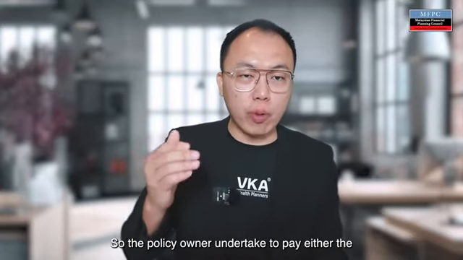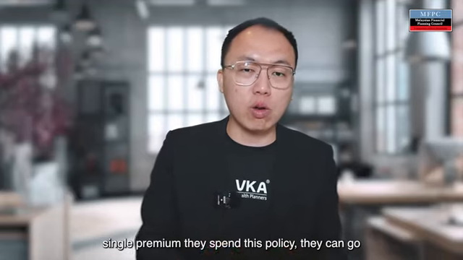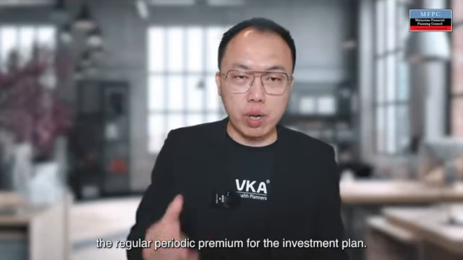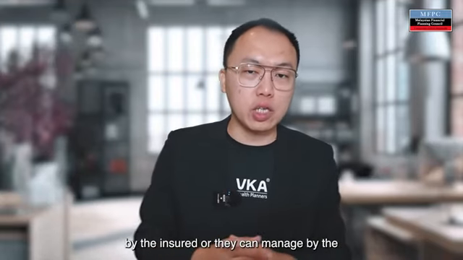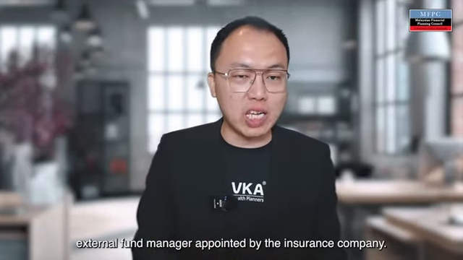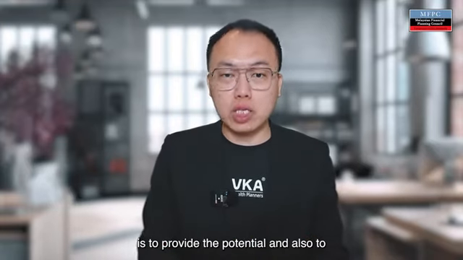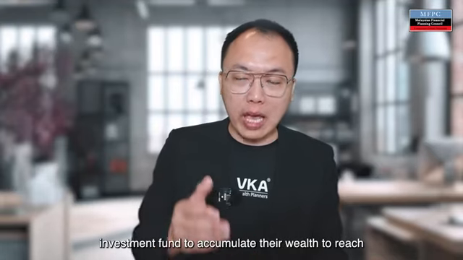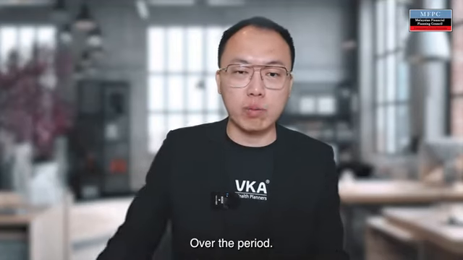So the policy owner undertakes to pay either a single premium or a regular periodical premium for the investment plan. The investment fund may be managed either by the insurer, or by an external fund manager appointed by the insurance company. The prime aim of the investment policy is to provide protection and also to enable the policy owner to participate in the investment fund to accumulate their wealth to reach a certain financial goal over the period.